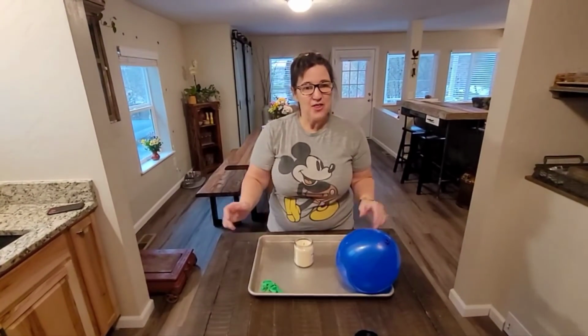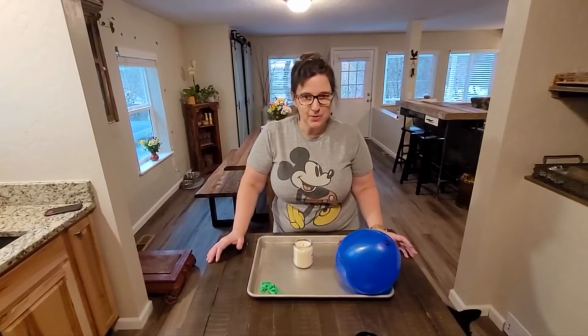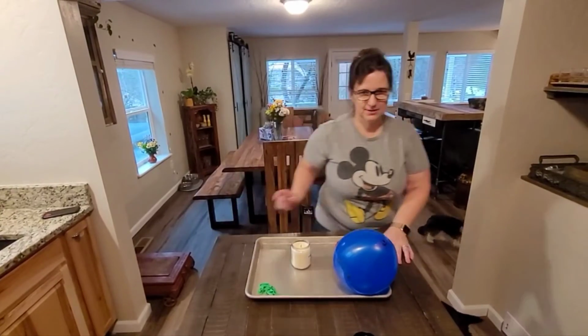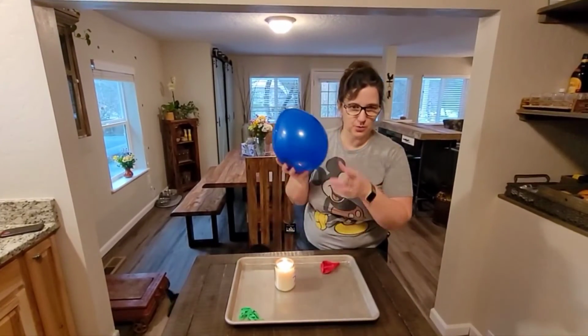As you can see, the rubber latex quickly reached its melting point, which weakened the rubber and the balloon popped. Now let's take a look at what happens when we apply a heat source to a balloon that's filled with water.